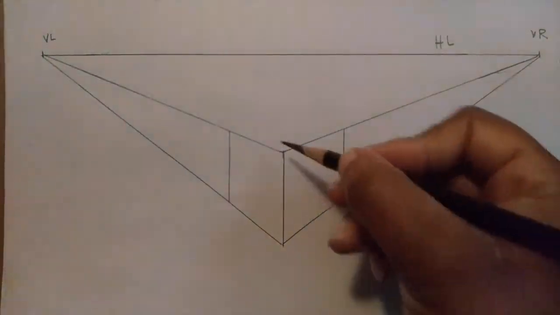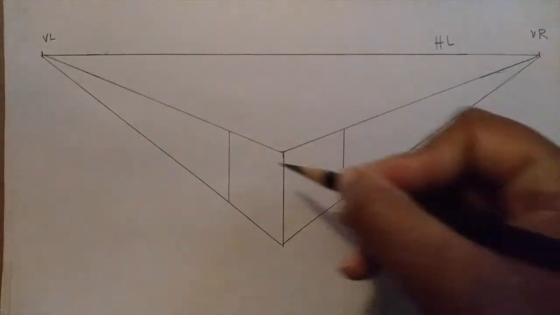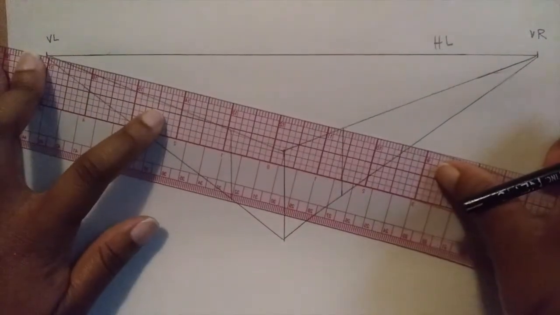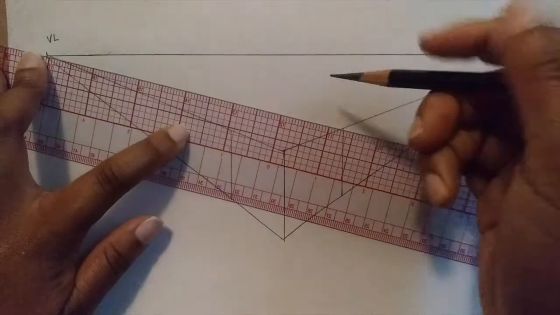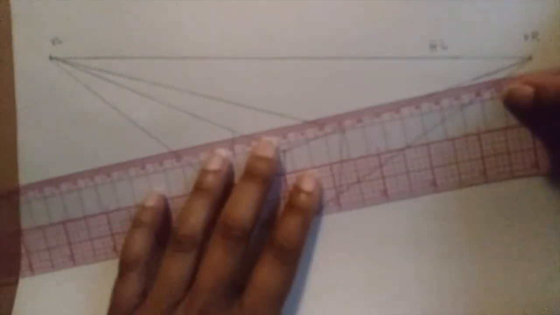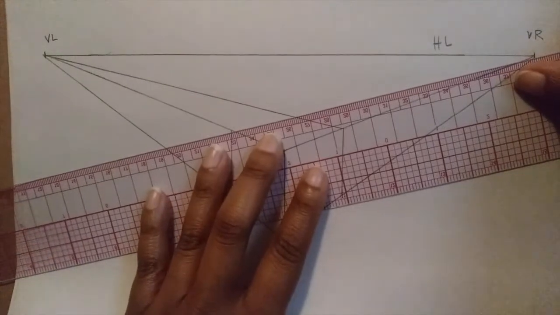Once we have our front and side plane in, we need to get our top and bottom planes in. So this line is going to converge to our left vanishing point. This line is going to converge to our right vanishing point.